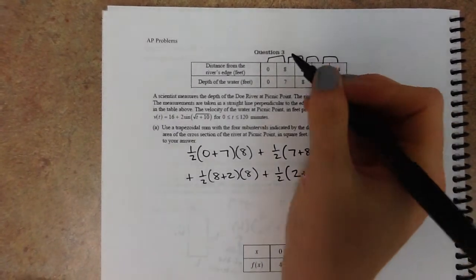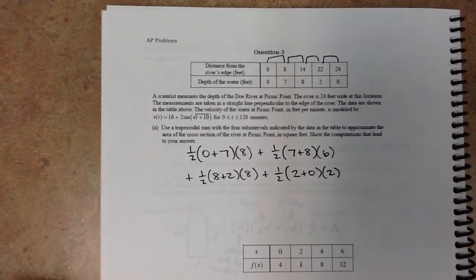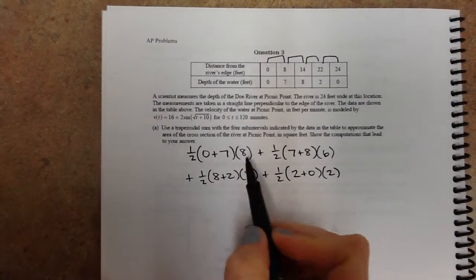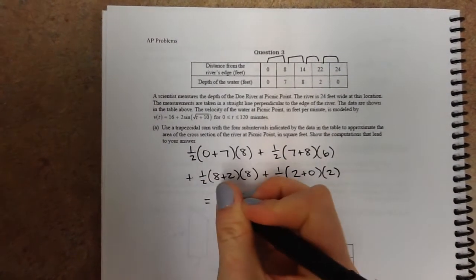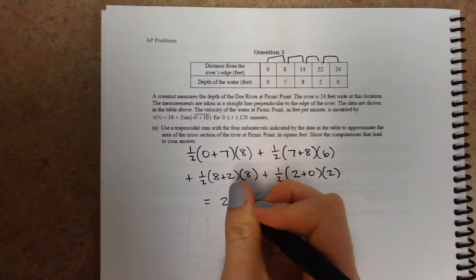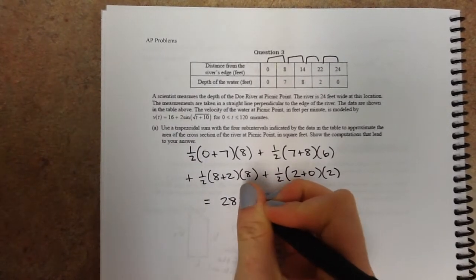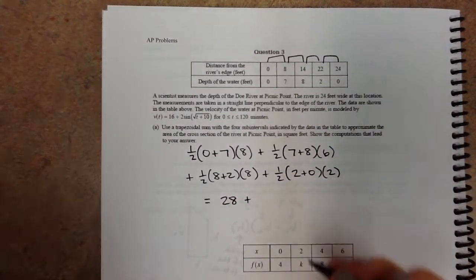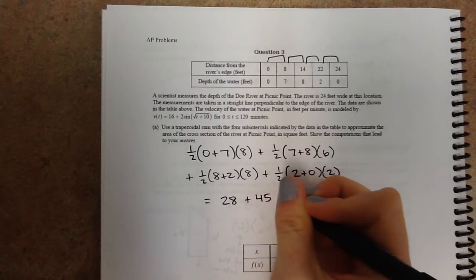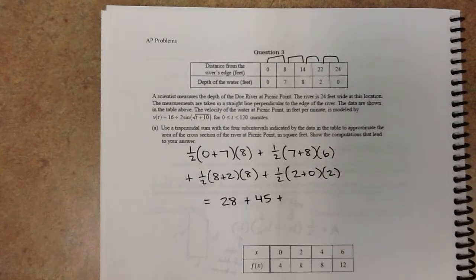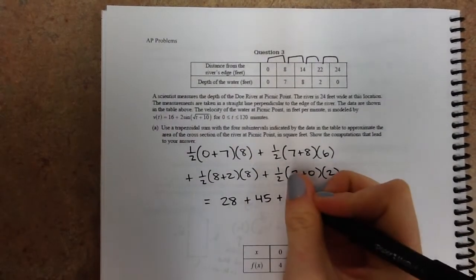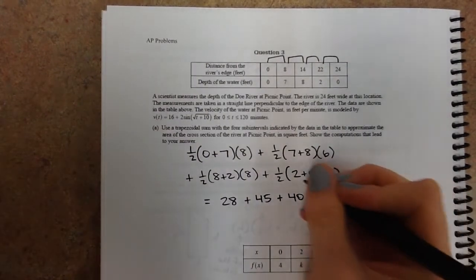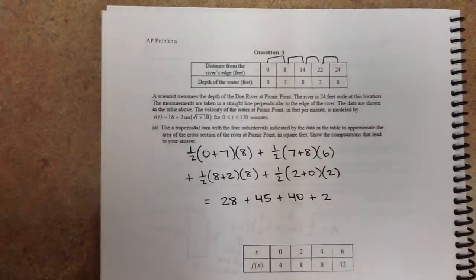And then just for fun, we're going to do this by hand because this is question 3, which means it's on the non-calculator portion of the exam, so just for fun. So 1/2 times 8 gives us 4, and then 4 times 7 is 28, plus 1/2 times 6 is 3, 7 plus 8 is 15. 3 times 15 is 45. Plus 1/2 times 8 is 4. 8 plus 2 is 10. Plus 1/2 times 2 is 1. 2 times 0 is 2.